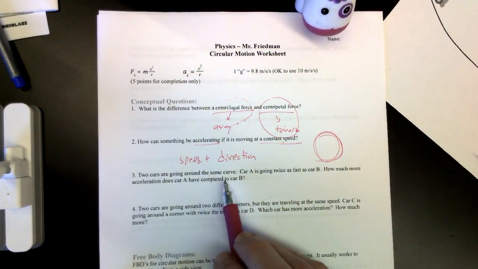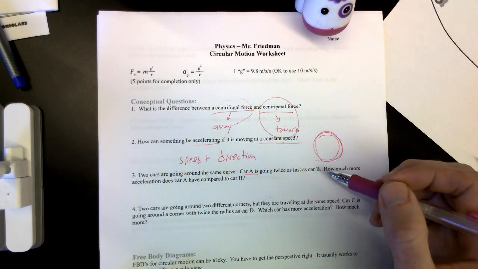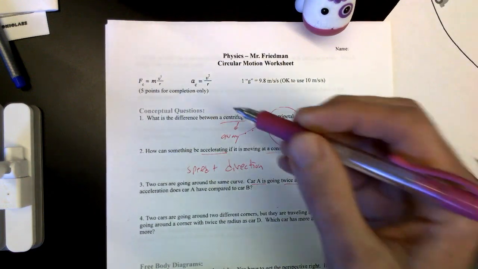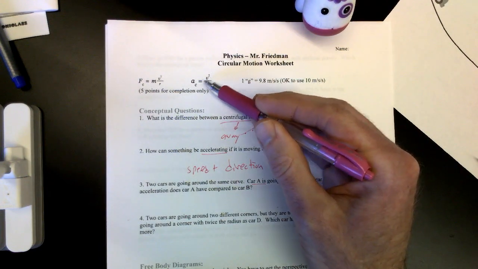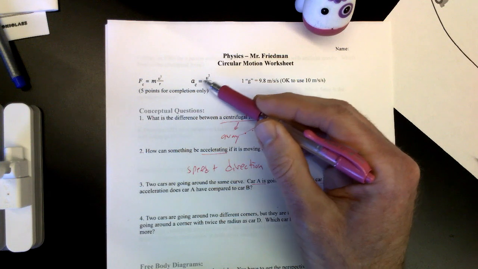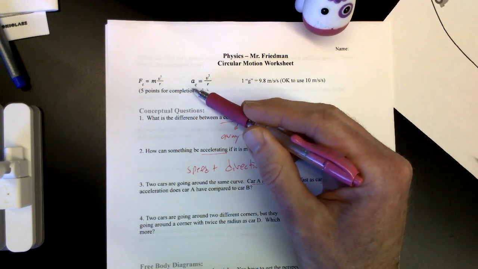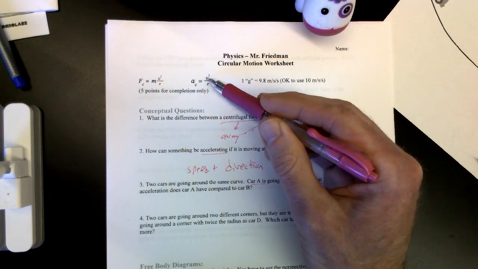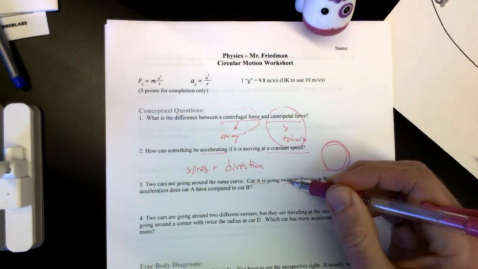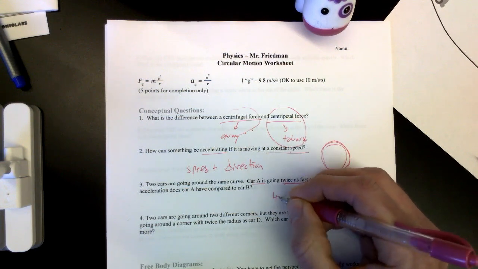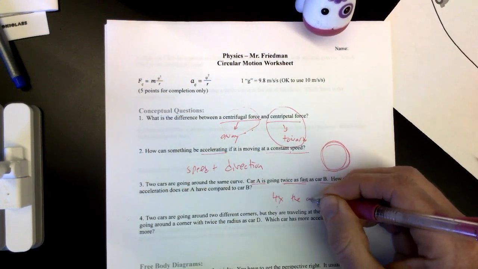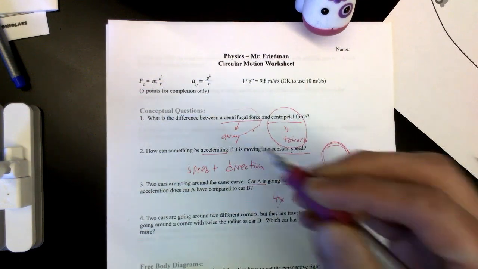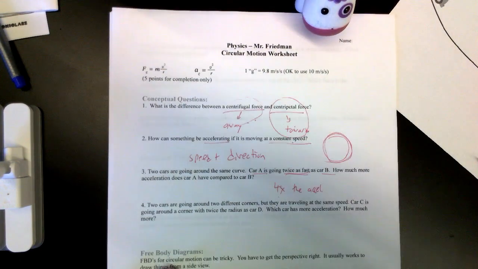Okay, two cars are going around the same curve. Car A is going twice as fast as car B. How much more acceleration does car A have? So if we look up at this formula up here, the velocity squared is proportional to the acceleration. So something going faster is going to have more acceleration, but it's by a proportion squared. So if car A is going twice as fast, it's going to have 4 times the acceleration. 4 times the acceleration for going twice as fast. That's because of this velocity squared term up here.